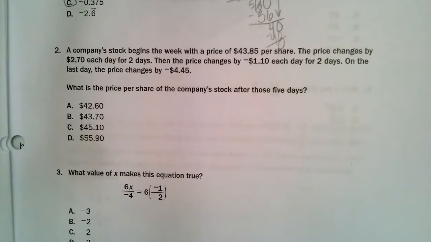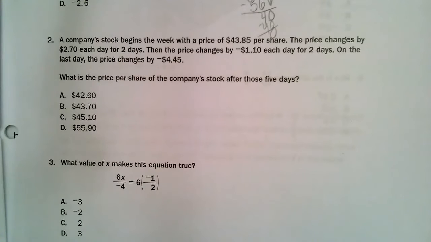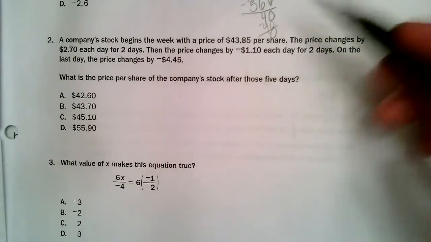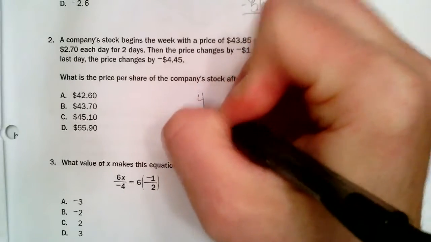Number 2, a company stock begins the week with a price of $43.85 per share. The price changes by $2.70 each day for 2 days. Then the price changes by negative $1.10 each day for 2 days. On the last day, the price changes by negative $4.45. The question asks, what is the price per share of the company stock after those 5 days? So I want to start with $43.85 as my original amount.